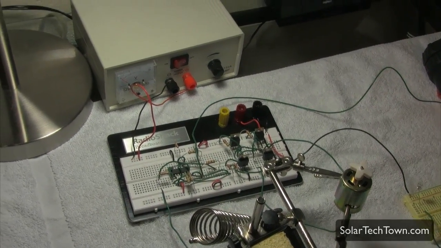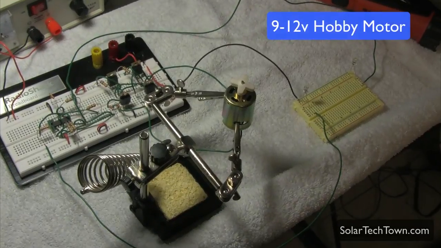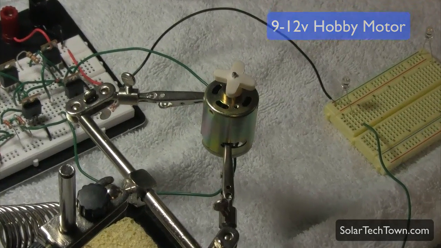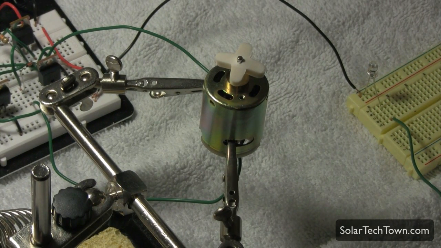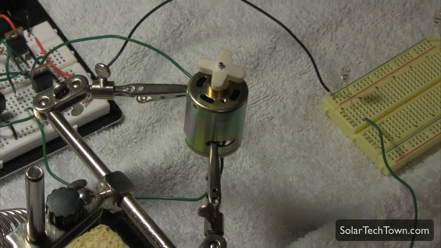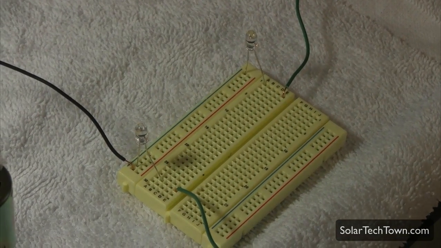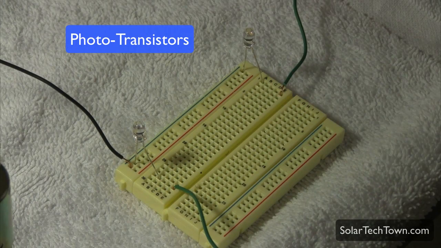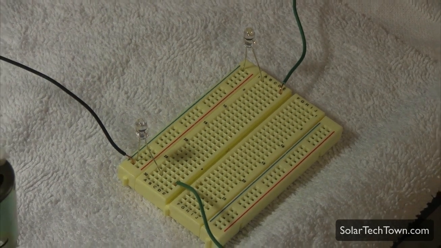Continuing on, I have the power supply, and here I have a 9 to 12 volt hobby motor which I purchased from Radio Shack. This is just one of the motors I used to test to make sure it was turning left and right the way I wanted. Something else I need to point out: this is a single axis solar tracker. As you can see, I just have 2 photo transistors, and what those do is detect the sunlight. My goal was to start with a single axis, and then I would add the full axis and maybe 2 more photo transistors. But anyway, you'll see how that works in a moment here.